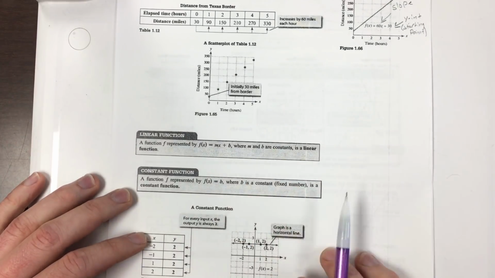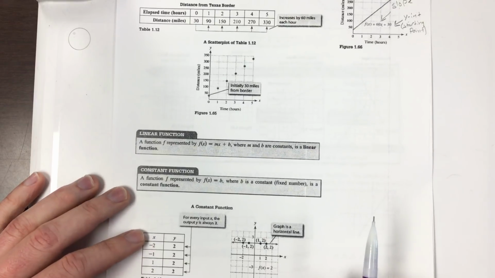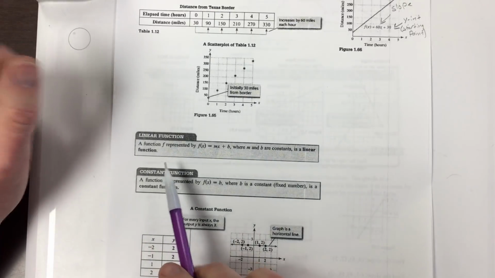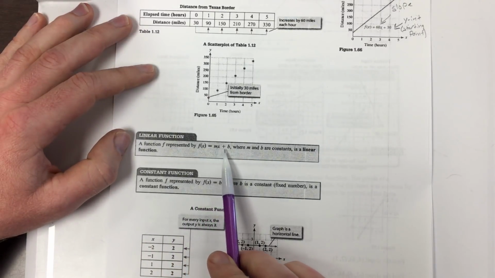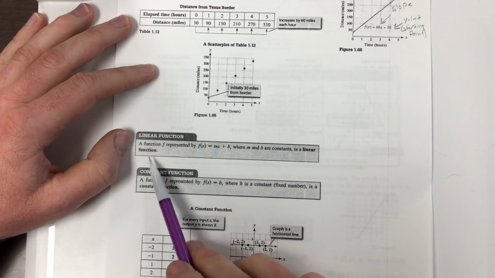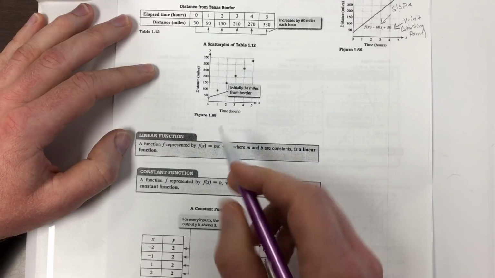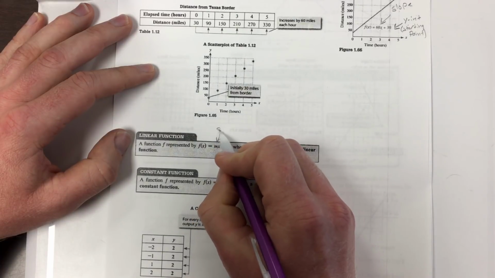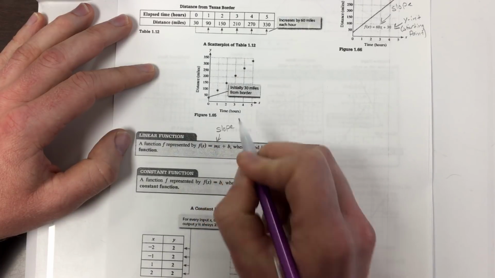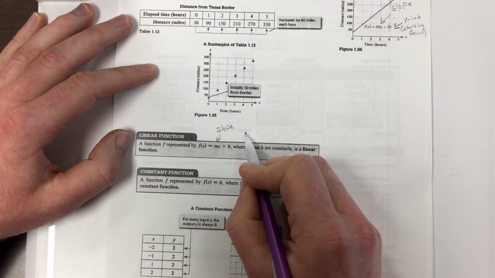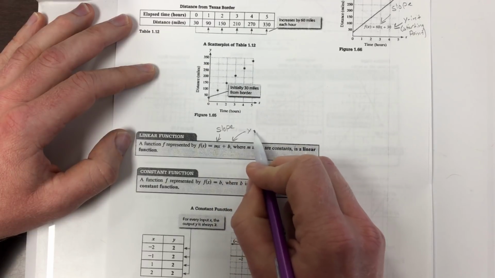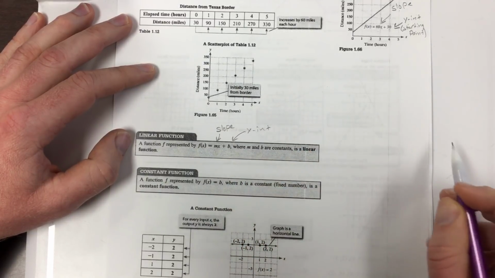If we look down at some definitions here, a function f represented by f of x equals mx plus b, where m and b are constants, is a linear function. Just what I described there. I'm going to point this out: they refer to m as the slope because you'll see some equations with m in it. And then b is the y-intercept, or the starting point.